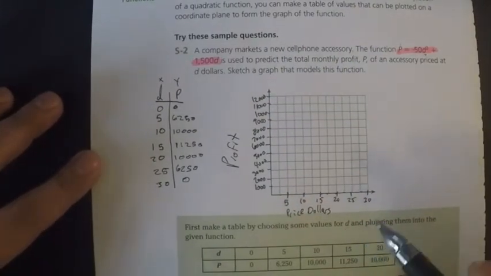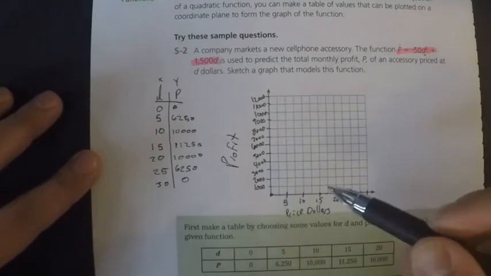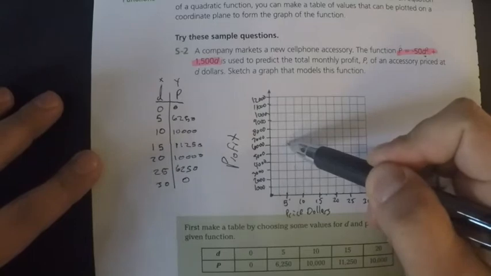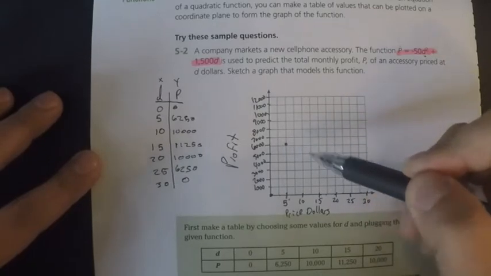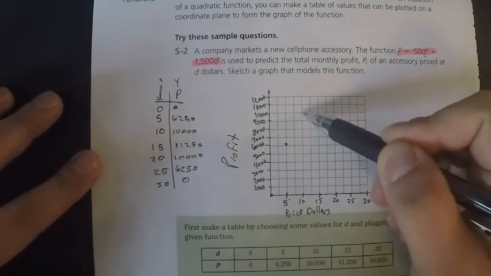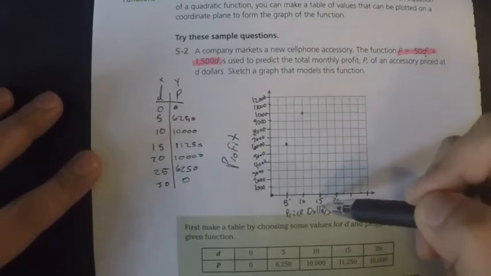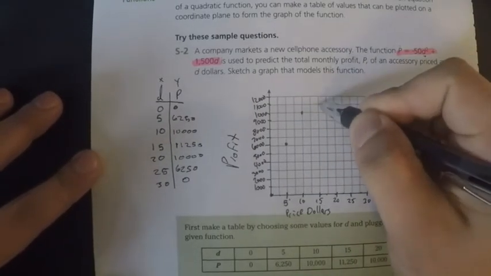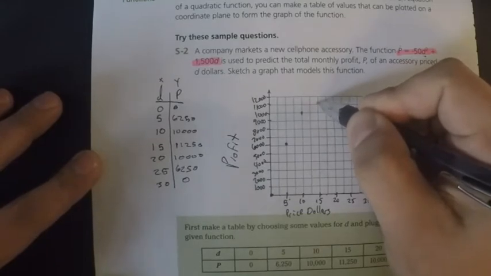Now we can plot our points. So our first one is 0, 0. Then at 5, we go up to 6,000. Then 250, which is about a quarter of the way up. At 10, we go up to 10,000. At 15, we go up to 11,250, which is again just going to be a little bit over 11.